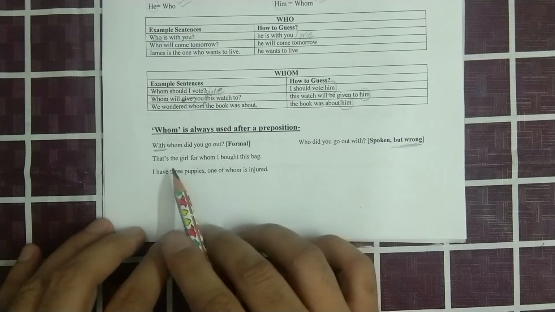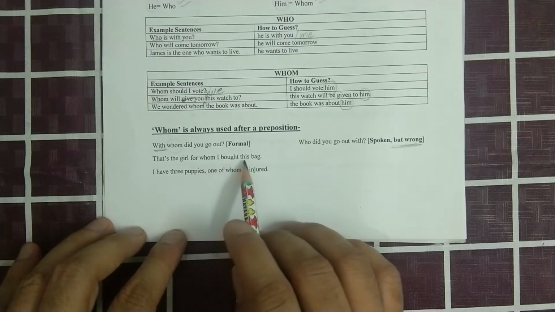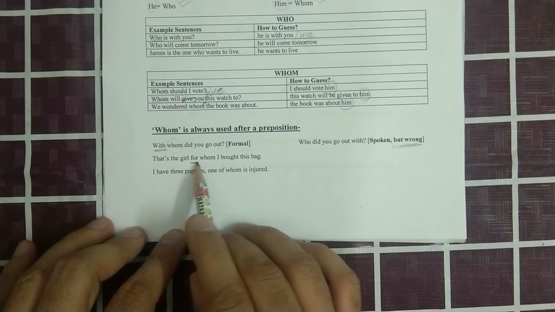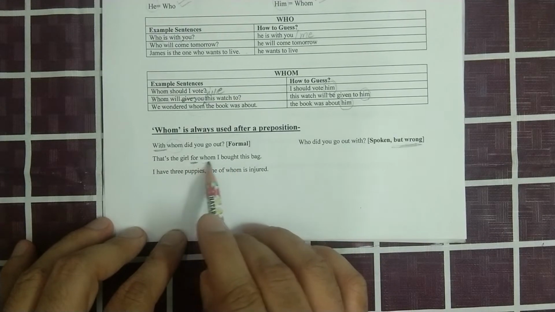Okay, the next one is that's the girl for whom I bought this bag. So that's the girl for whom I bought this bag. You see this for is a preposition, we have to use whom.